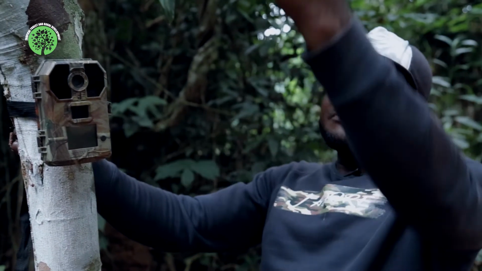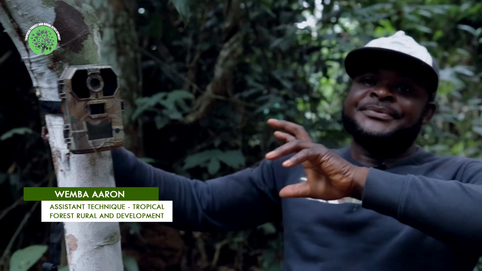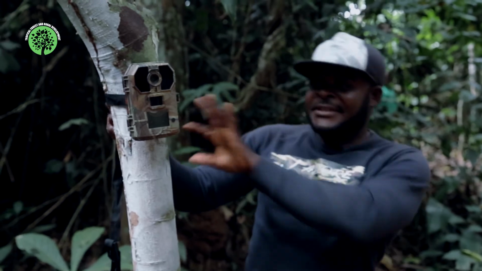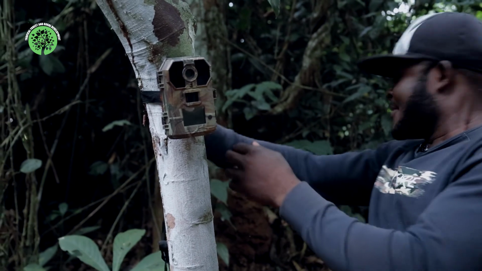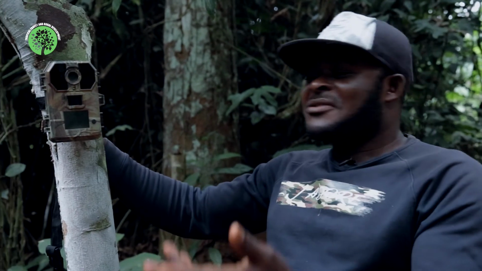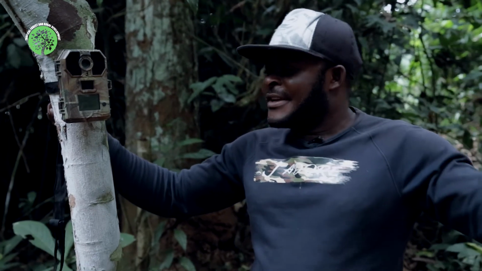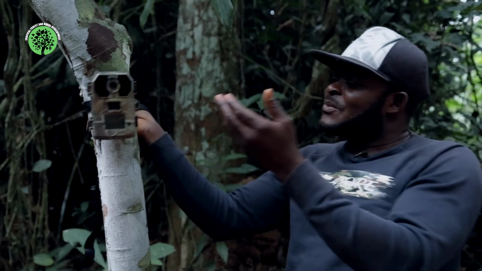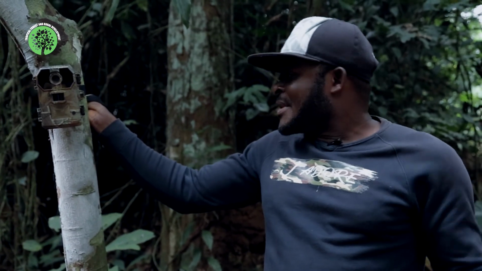But when we place our camera, we also take into consideration the direction of the sun. We cannot place the camera facing the sun. So we always take a position where the sun is behind the camera or by the side of the camera. So that's how we set up our camera. And this camera will snap. We can keep it there for 1 month, 2 months, 3 months, only to get information on the animals that come around the place. So this is what we do when we are into conservation. This is what we do when we are into community development.